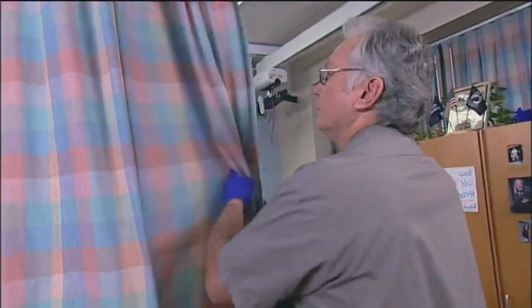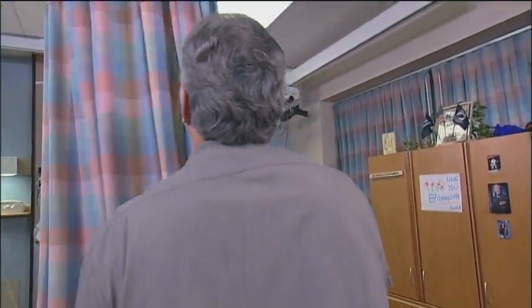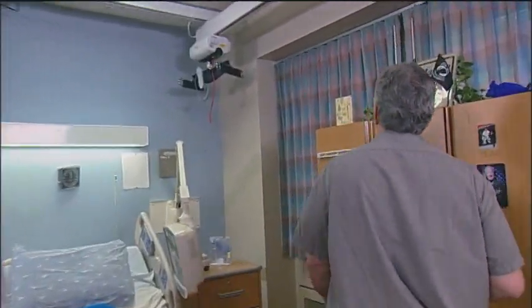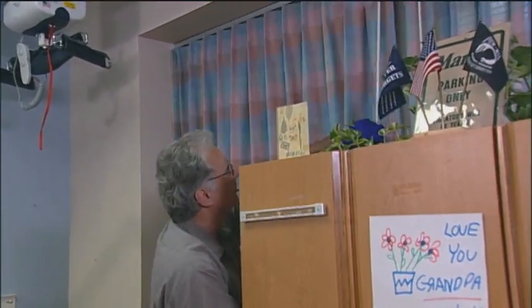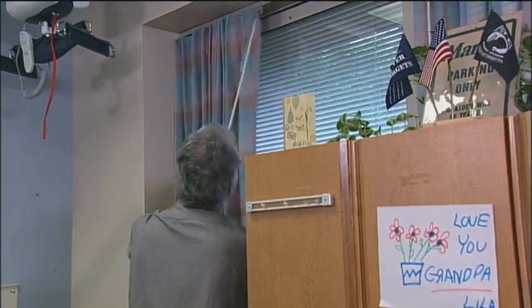Dave is checking the curtains for soiled areas. If he sees anything, the curtains would come down, be laundered, and replaced. In non-isolation rooms, the curtains are removed to be laundered quarterly. The next thing Dave's going to do is clean the surfaces in the patient's room.